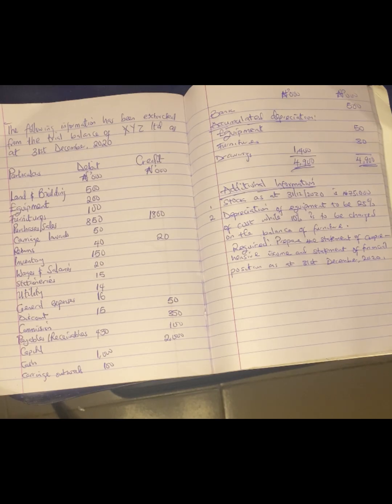Now, our additional information: we have that stock as at 31st of December 2020 is given to be 75,000 naira. Depreciation on equipment is to be 25% of cost, okay? While 10% is to be charged on the balance of furniture. So these are two different ways by which we calculate annual depreciation. Either you calculate on cost or you calculate on the reducing balance, okay? So we're going to be also looking at this today. Now we are required to prepare the statement of comprehensive income and then the statement of financial position as at 31st December 2020. So with this, we can move in and then we'll solve together.